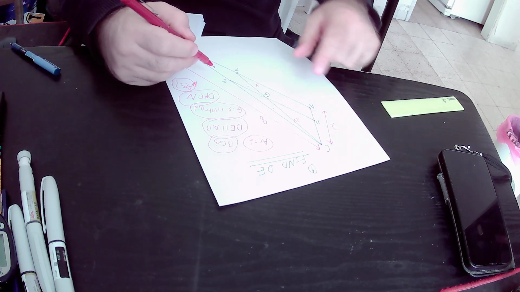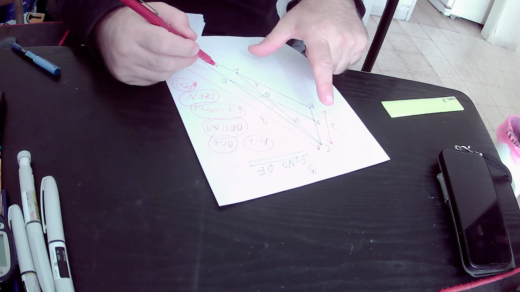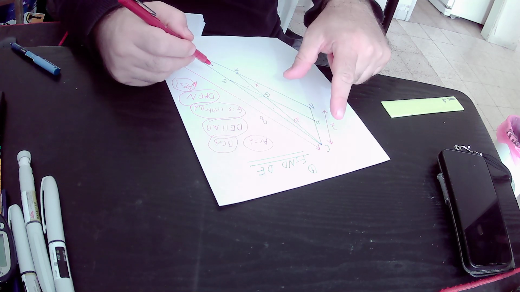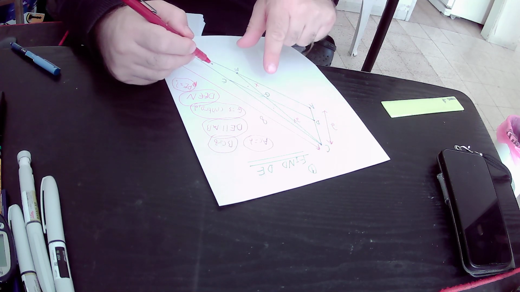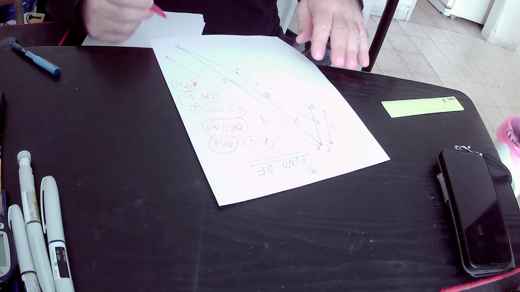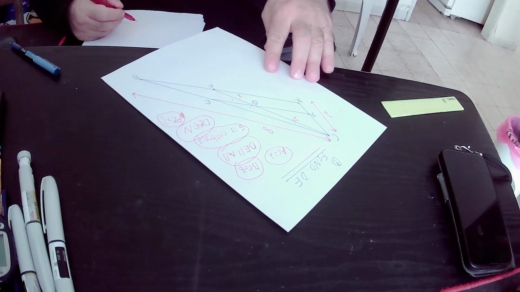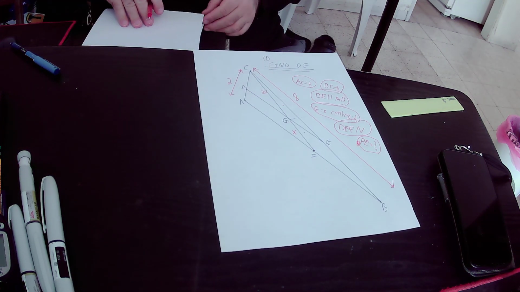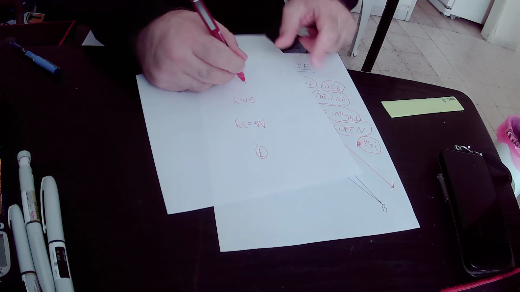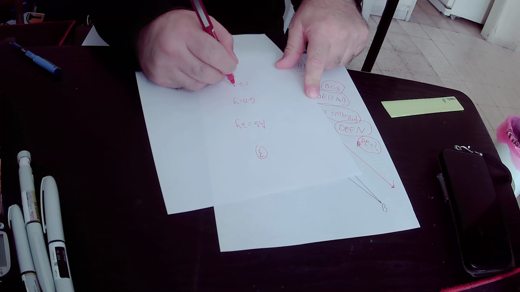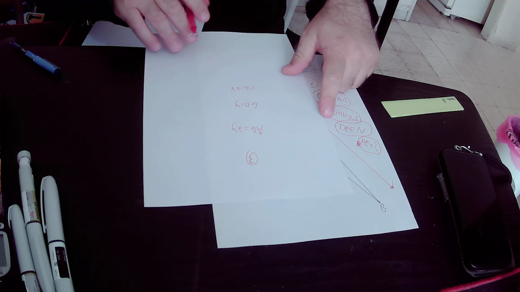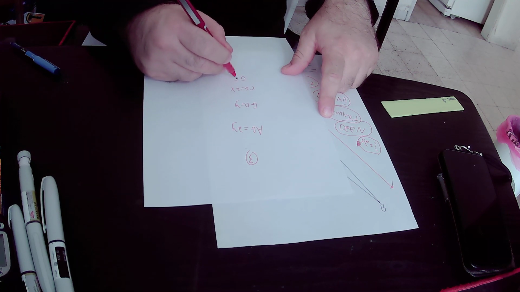Why? Because the centroid G divides the median CF in a ratio of 2 to 1. So if CG is equal to 2x, then GF will be equal to x.